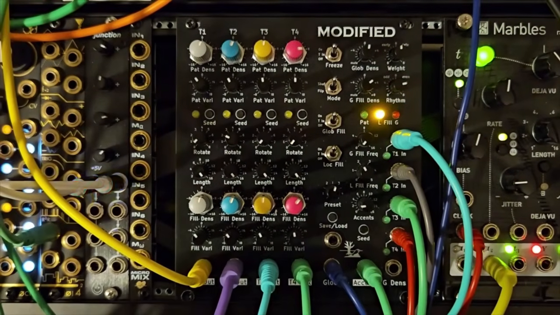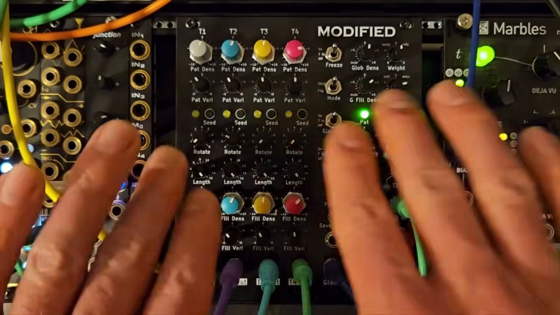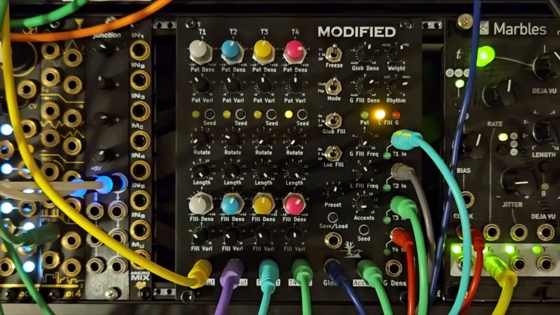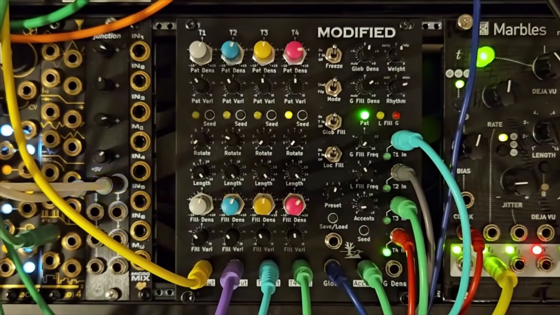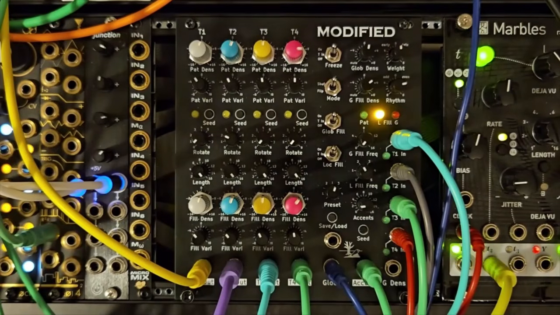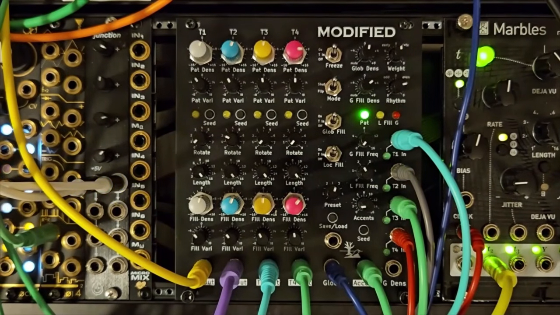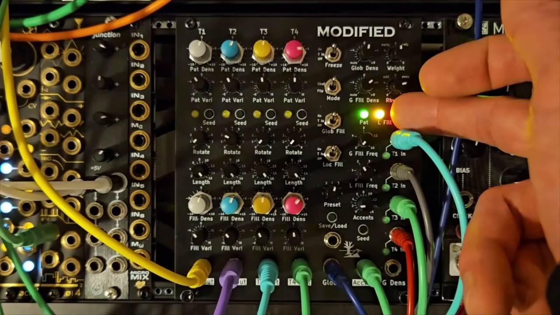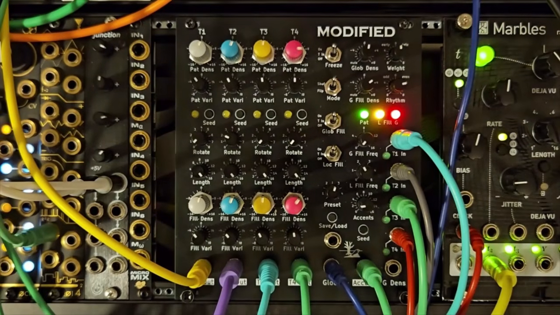Finally, there's no special reset button or jack available. However, I put in an automatic reset, which means that if we stop the external clock, 2 seconds later, all sequences are being reset to step 1.